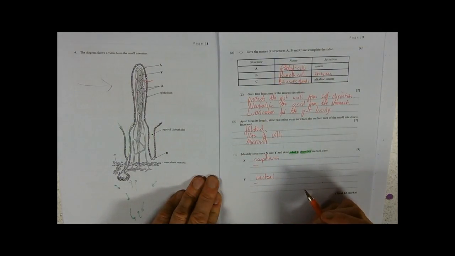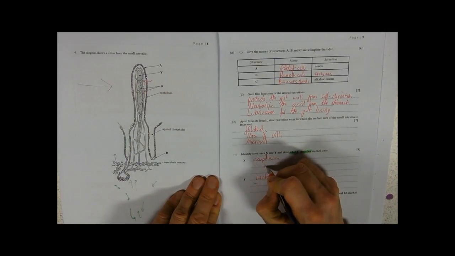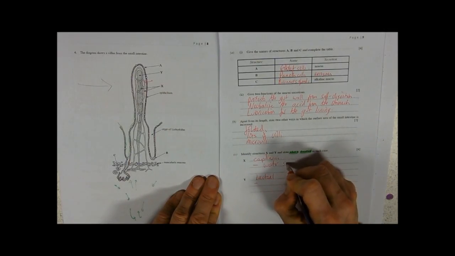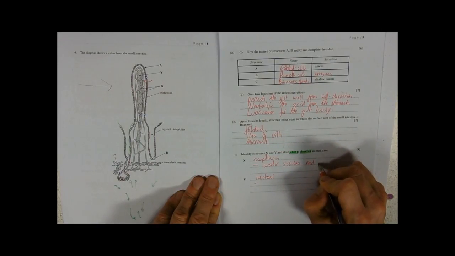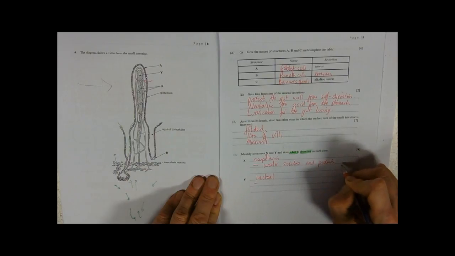Generally things that dissolve in water. So the water soluble end products of digestion.